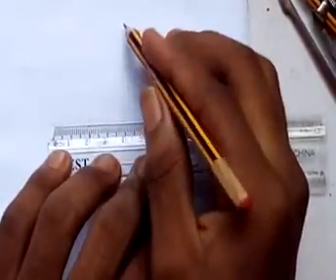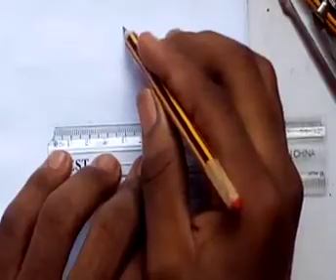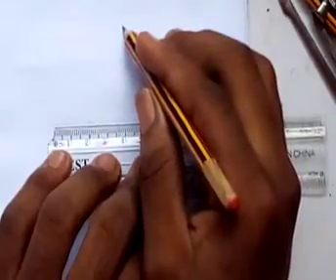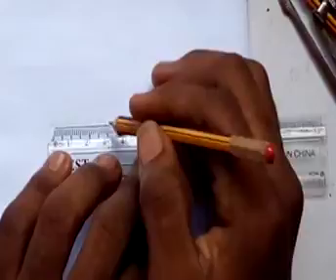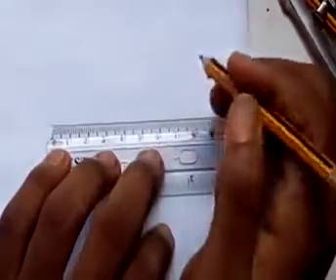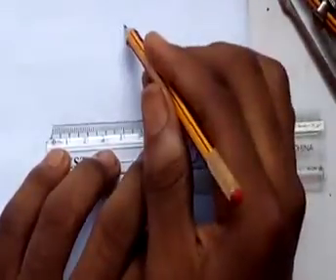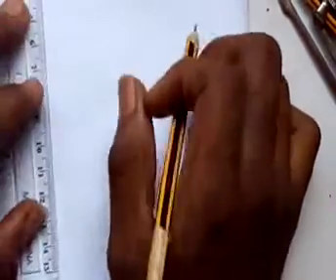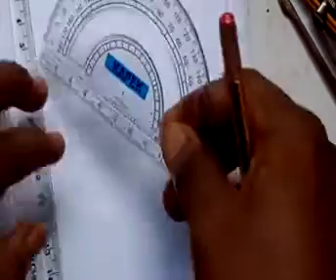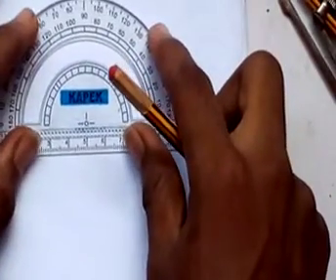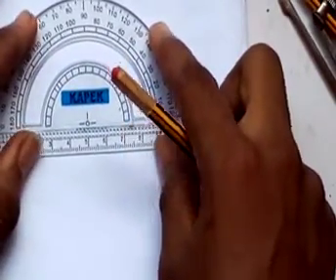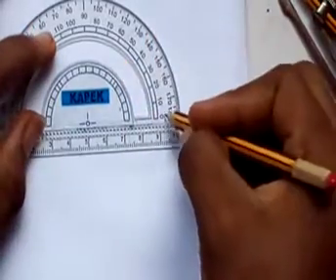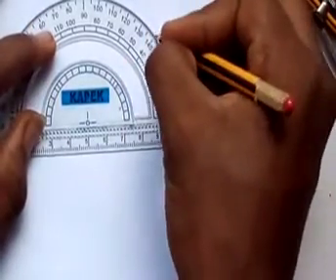So let's have a point for the vertex BAC. Let's draw a line and construct an angle at the top of that line. Let me measure 40 degrees. So this will be the angle at the vertex. That's 0, 10, 20, 30, 40. We have 40.